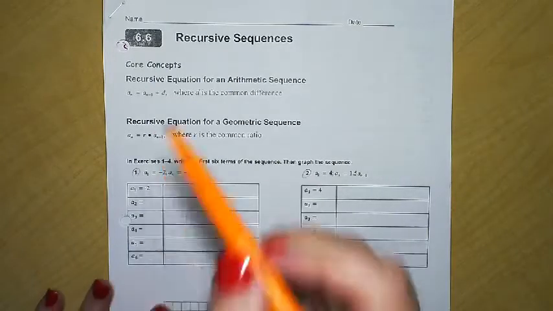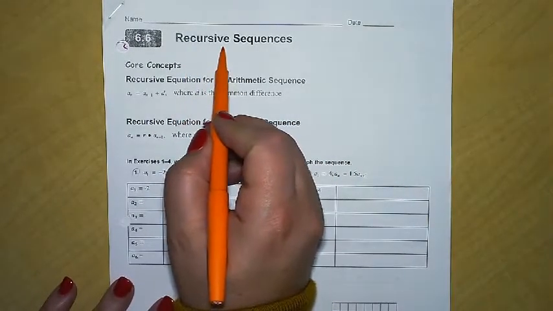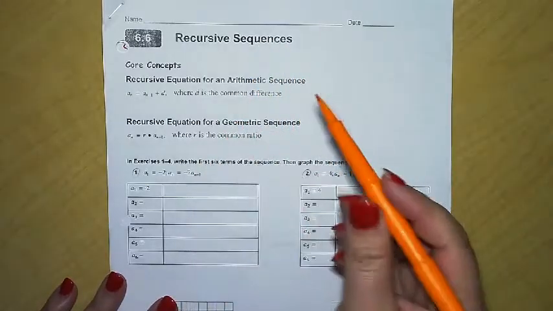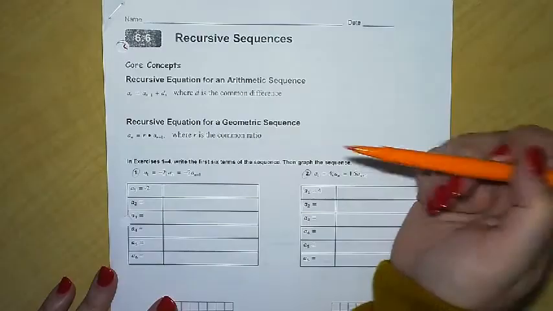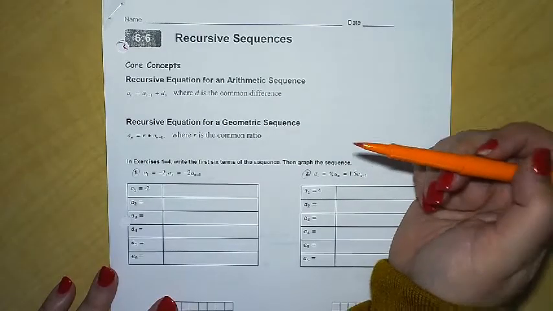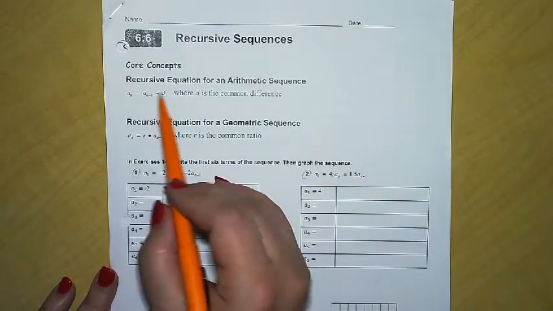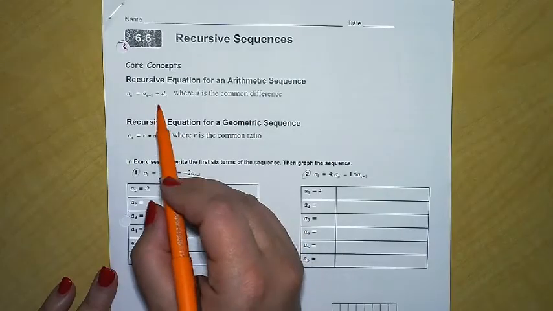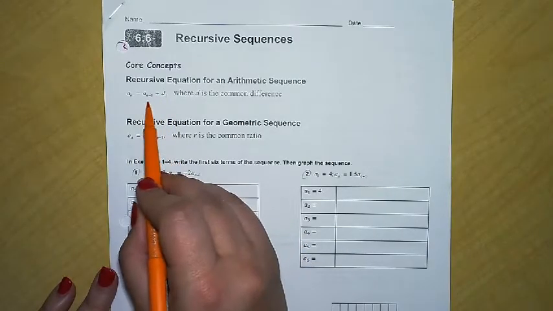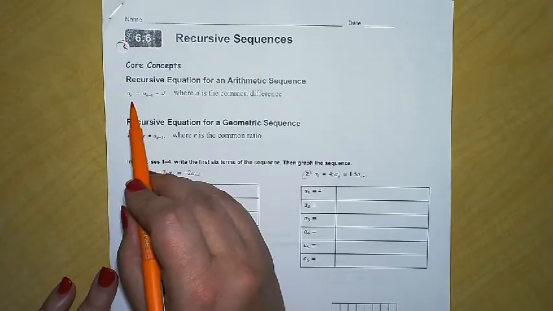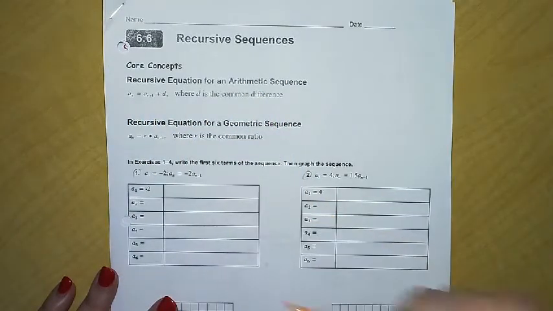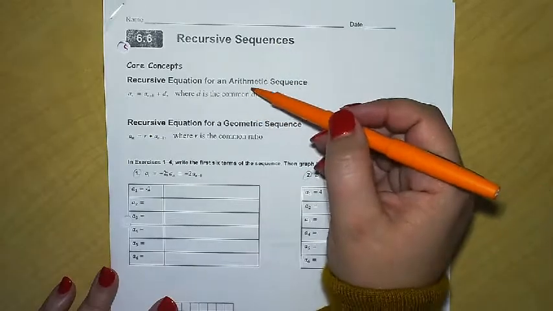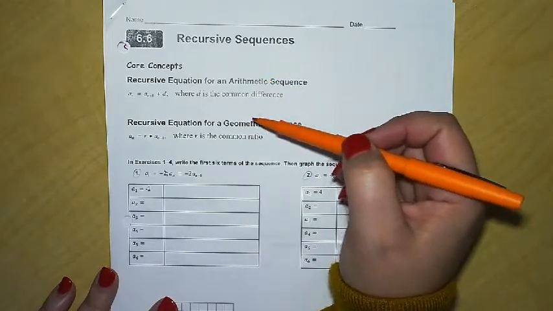This lesson is going to focus on recursive sequences and what the recursive equation is for the arithmetic and geometric sequences that we've already been working with. When you write a recursive equation, you're essentially just describing what you're doing to the very previous term to get the next term. That means this is a little different than the explicit equation that we had already explored for arithmetic and geometric sequences.